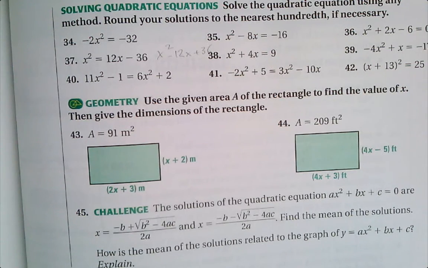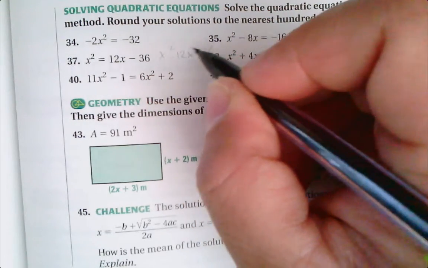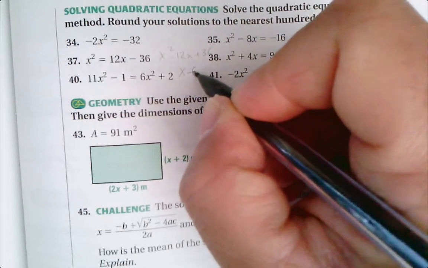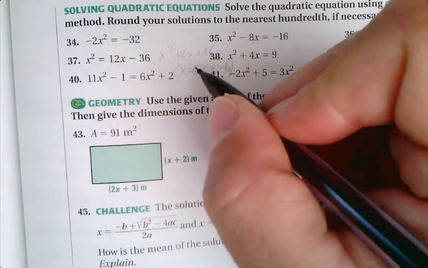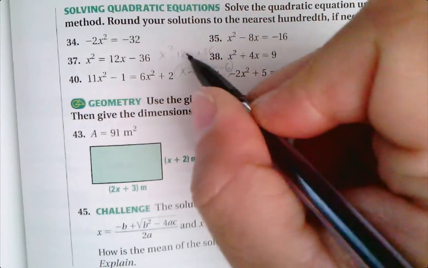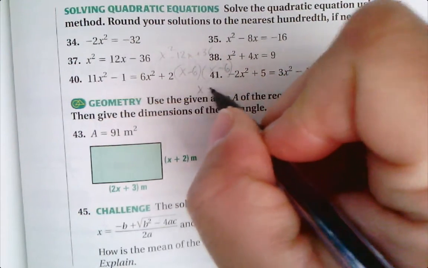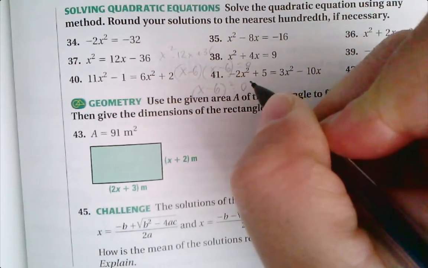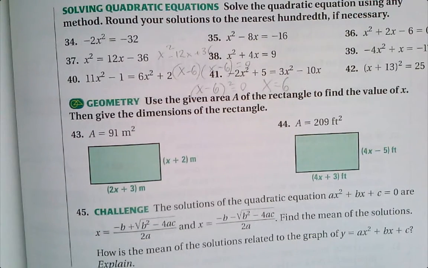Hey, that's a perfect square trinomial, isn't it? Yeah, it is. You could factor that. All right, x minus 6, and then x minus 6, like that. Because that's going to be negative 6x, negative 6x, that's the middle term. So really, this is x minus 6 squared equals 0. Or if you just set this equal to 0, there's only one solution, and that is x equals 6. So there's one that I did for you that you could use for the factoring method, number 37.